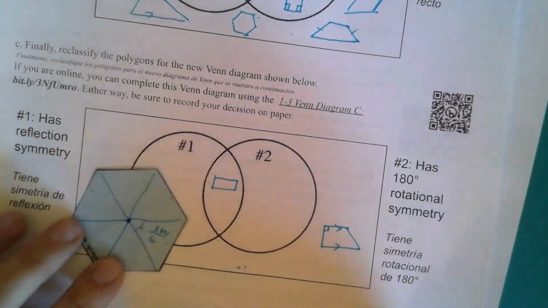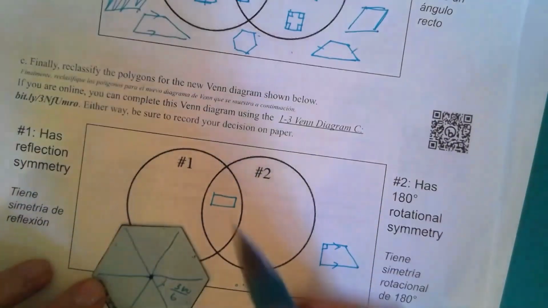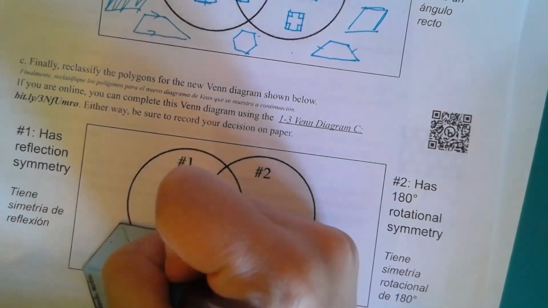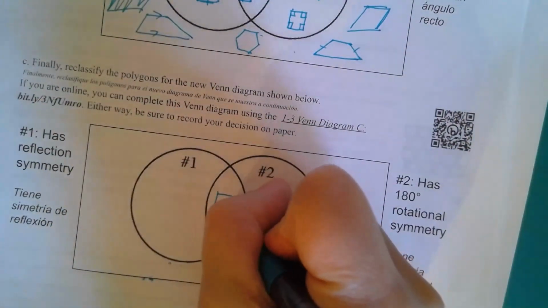This has rotation symmetry. But does it have 180 degree? Oh yes, very good. So this has both.